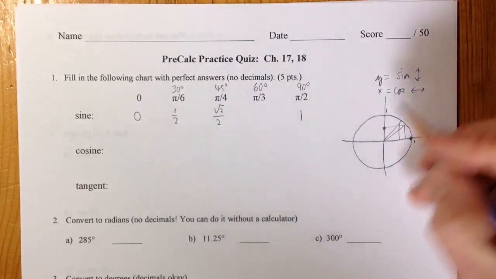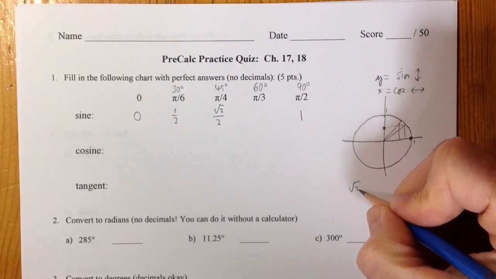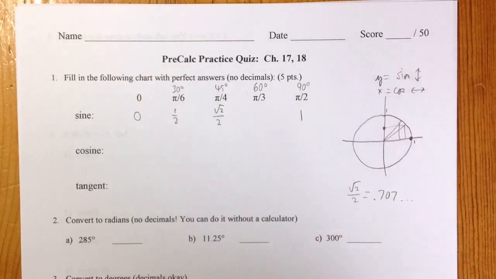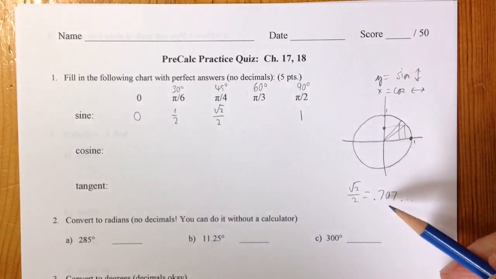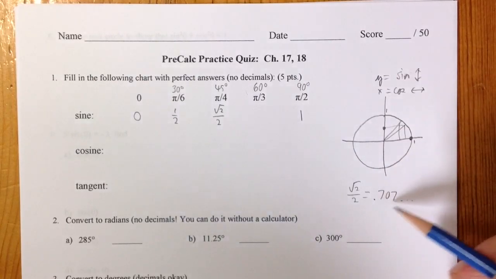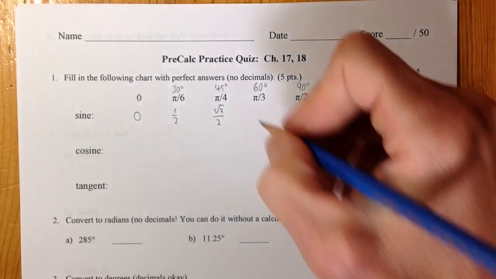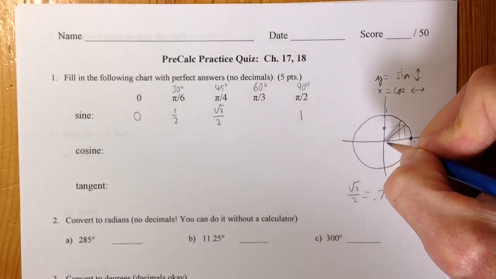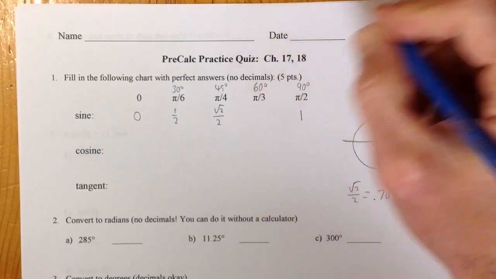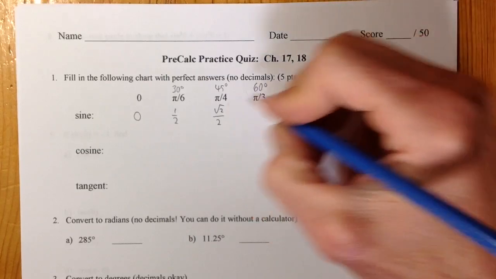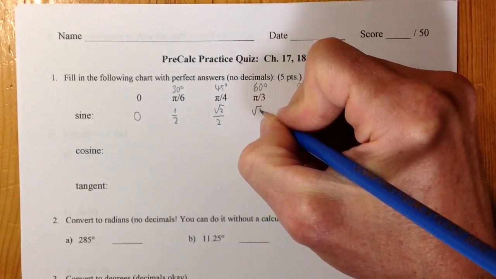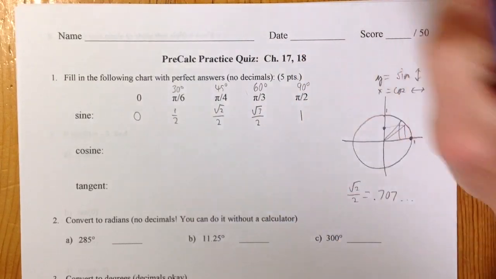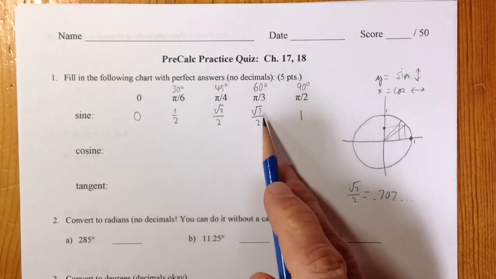If you see a decimal in your calculator, you should know that the square root of 2 divided by 2 is like 0.707, goes on forever. But if you ever see 0.707, you think, oh, that's square root of 2 over 2. Square root of 2 is 1.41, goes on forever. Divide that in 2, you get 0.707. Okay, then sine of 60 degrees, the opposite is bigger than the adjacent, so the answer is also bigger than that, and that's just the square root of 3 divided by 2, which we'll show later on in this quiz. And then it goes to 1. So it goes from 1/2, square root 2 over 2, square root 3 over 2 to 1.